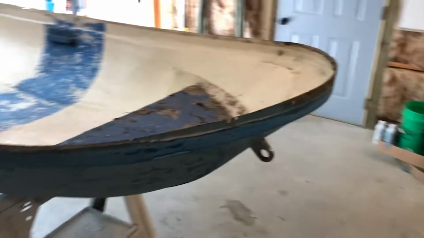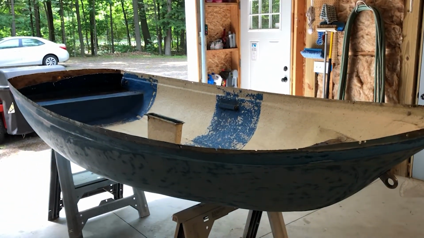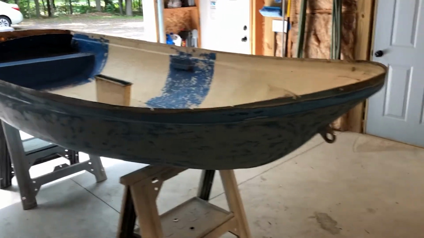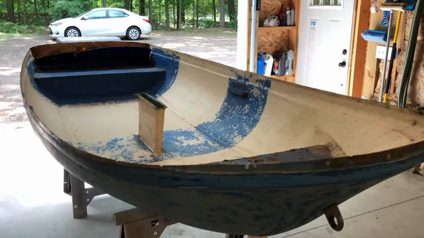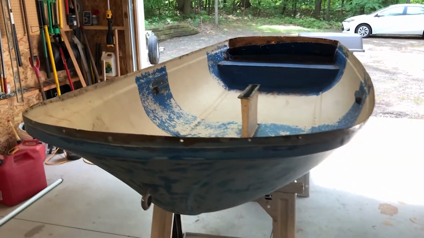And also just to have a SketchUp file or an AutoCAD file of the hull. Maybe it's not super precise, but maybe it doesn't need to be for what we're using it for. So yeah, that's the next step here.